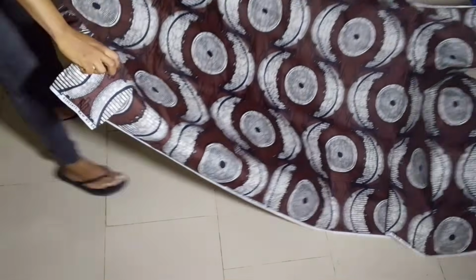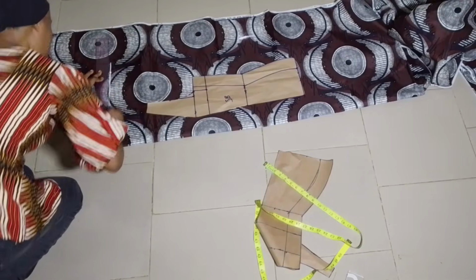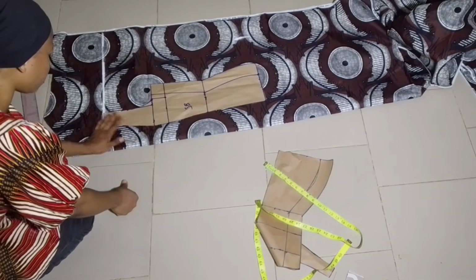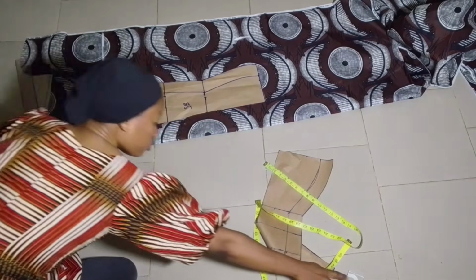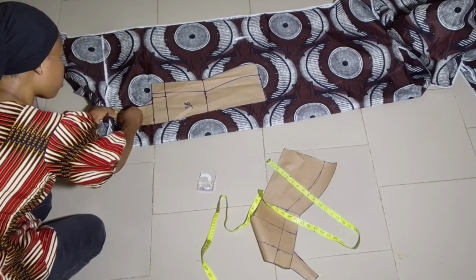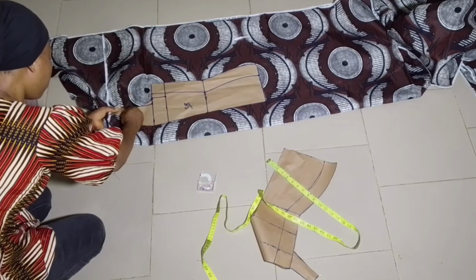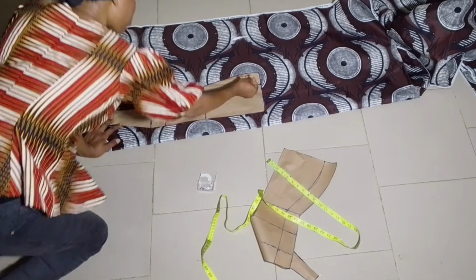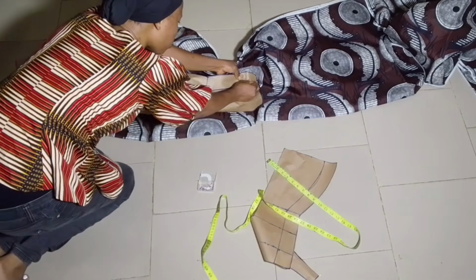So I'll go ahead and open up the fabric now. Then I'll mark the starting line on the fabric. After that, I'll place the pattern. This is the side back, okay? And whatever I do at the side back, I'll also do the same thing at the side front. So I'll go ahead now and pin the pattern to the fabric. And this fabric is unfolded into 2, so it means I'll be cutting 2 pieces for the left and right side of the back bodice.